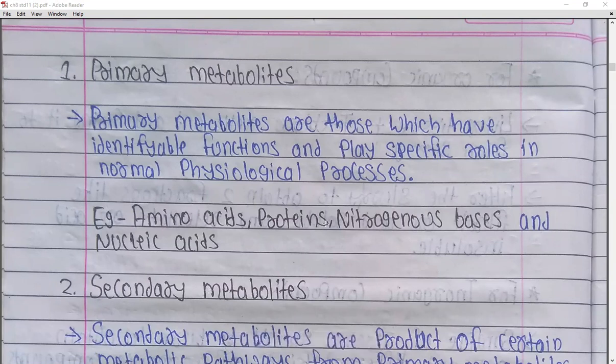Okay, so these primary metabolites, right, do not have fully identifiable functions. That means not all the functions of the primary metabolites are known yet, but we know that they play a specific role. That means they play a vital role in normal physiological processes. Whatever physiological processes are running in your body, the digestive system, respiration, circulation, whatever, are all being controlled or managed by the primary metabolites. Examples of primary metabolites are amino acids, proteins, nitrogenous bases, as well as the nucleic acids, right?